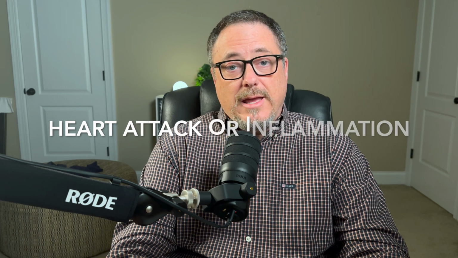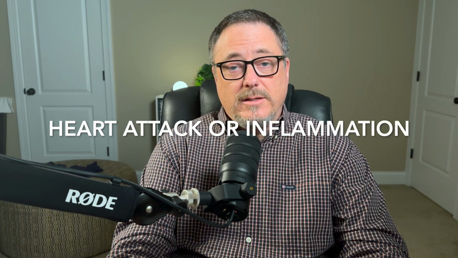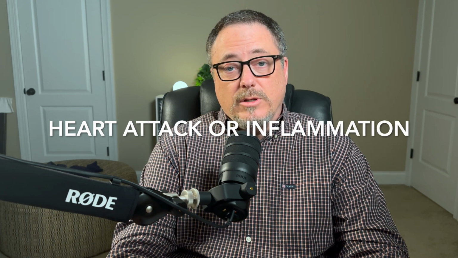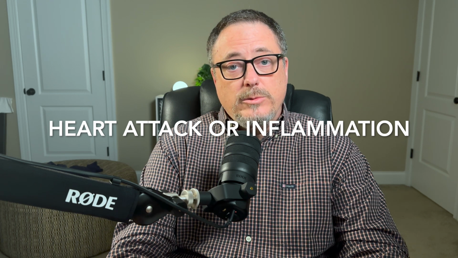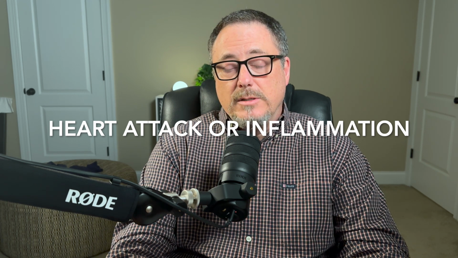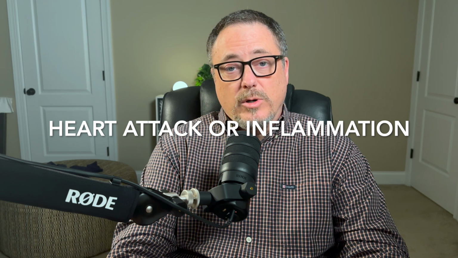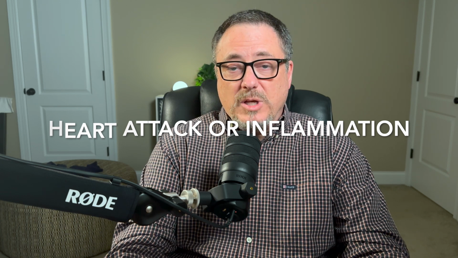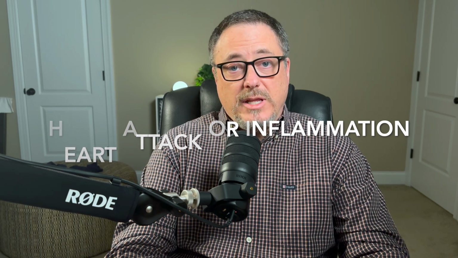And another thing that could be causing pain in your right upper quadrant, something you may not think about, could be your heart. You could be having a heart attack or inflammation around your heart. So those are some of the things that your medical provider is going to be looking for. Some things you see on blood work, you come up with that during the examination. Sometimes it requires imaging.